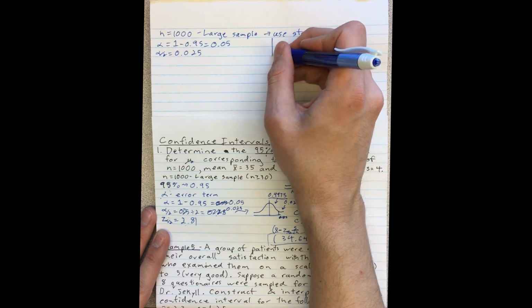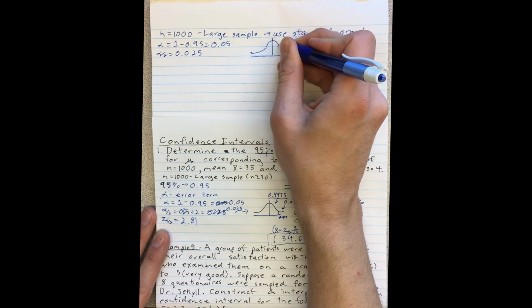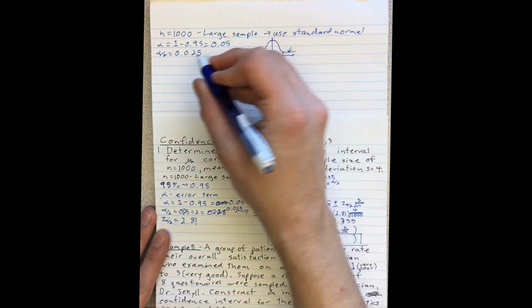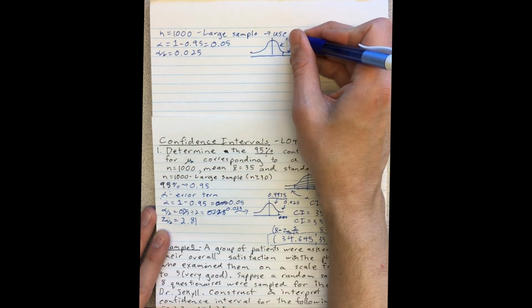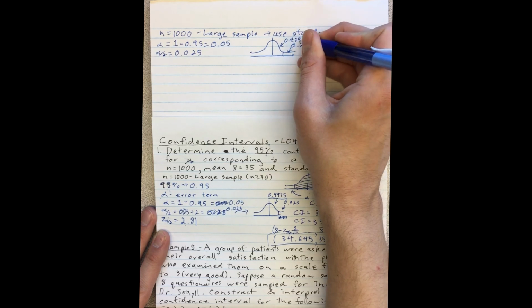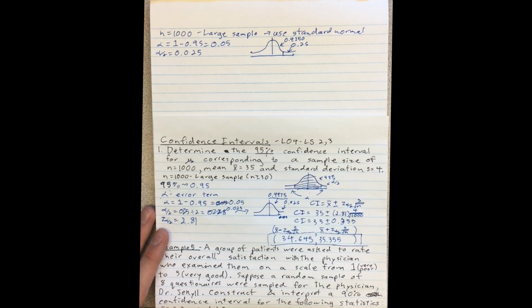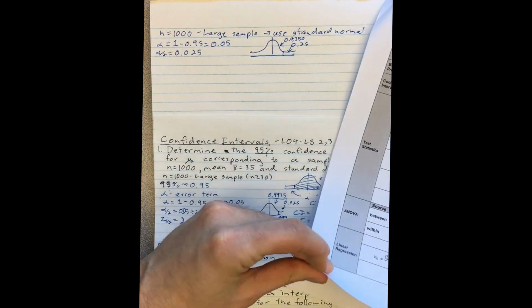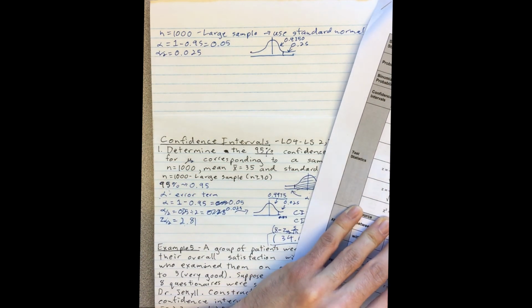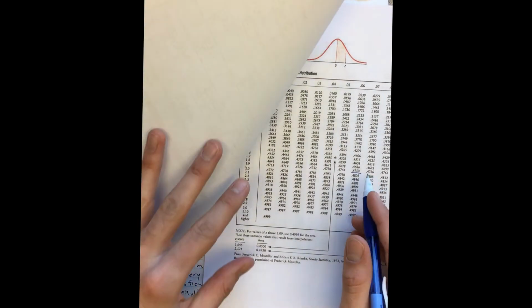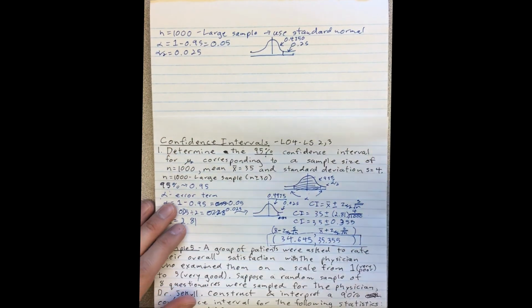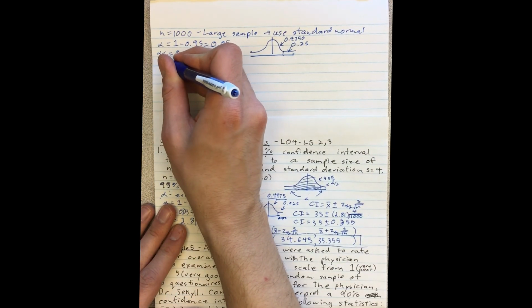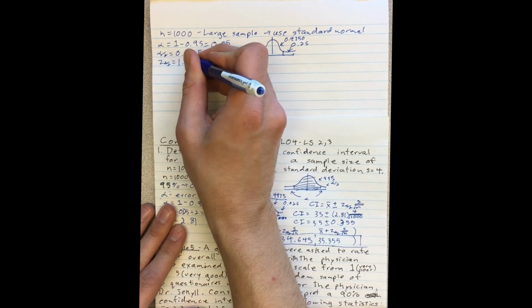So we draw our little graph to help us figure out where that z is living. We know that this alpha over 2 is 0.025, so this part in here must be 0.475. And then we look on that chart. It's the same as the last question we did, but we look on the chart anyway, just to make sure we're following the process the right way. 0.475, that's 1.9 and a 6, 1.96, so Z alpha over 2 is equal to 1.96.